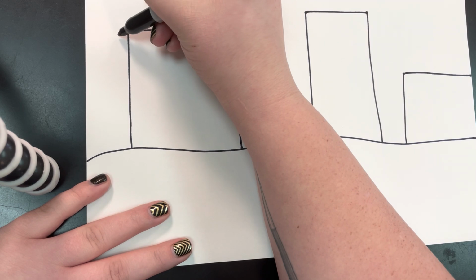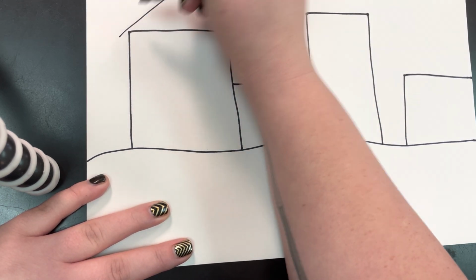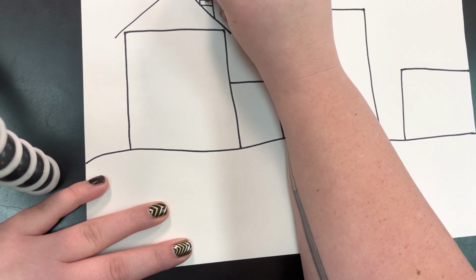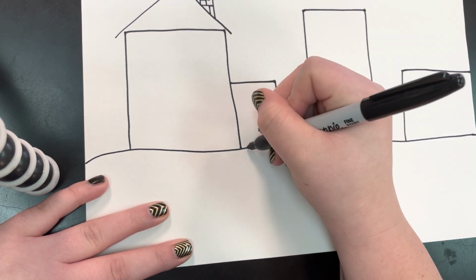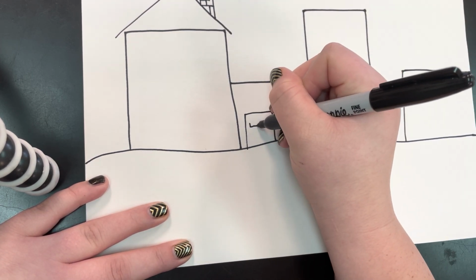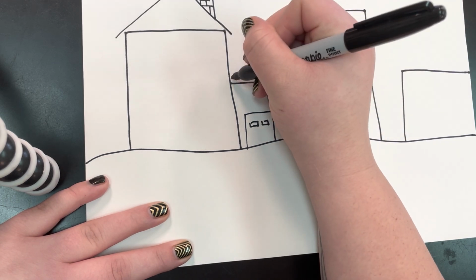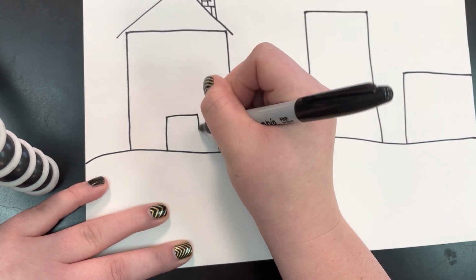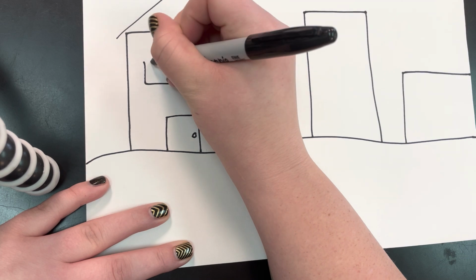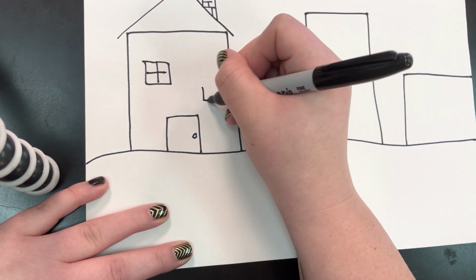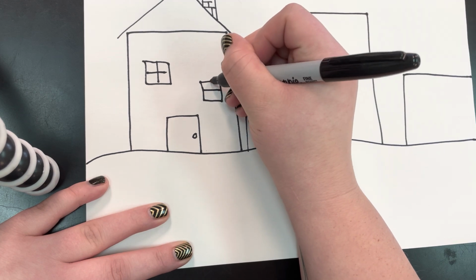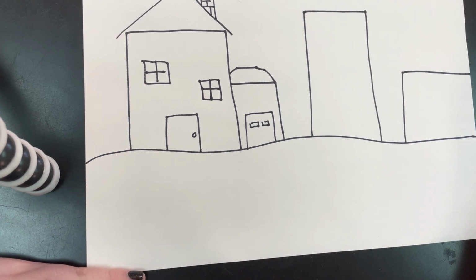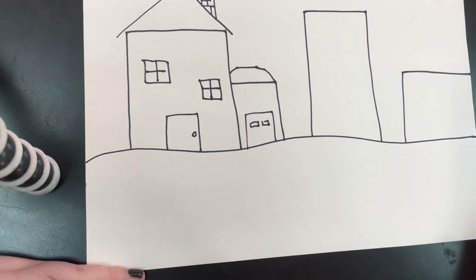Now I'm gonna add all my details. And I'm moving along pretty quickly so you can get the whole picture. Adding my doors and windows. When you're making your details, make sure that you're making them big enough that you'll be able to trace them with a black crayon later, or if you want to go right ahead and use your black crayon right away, you can.